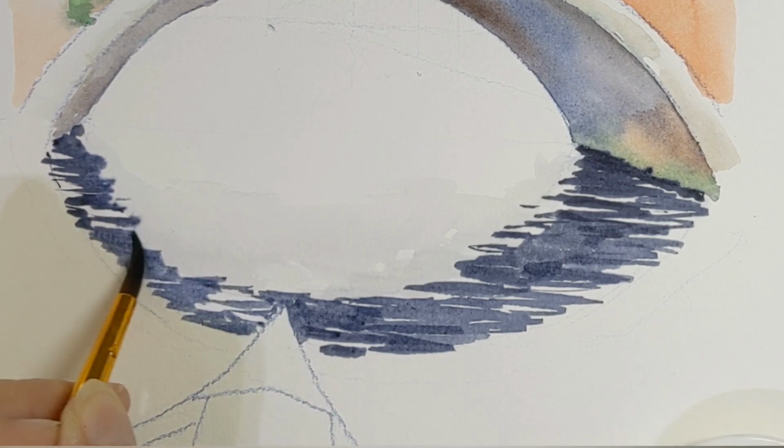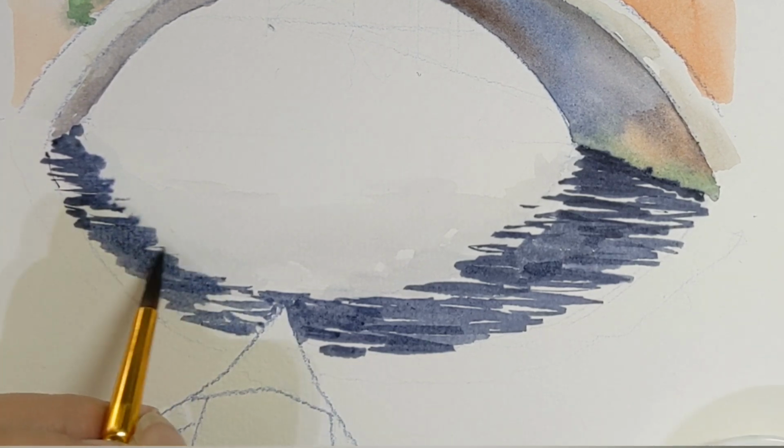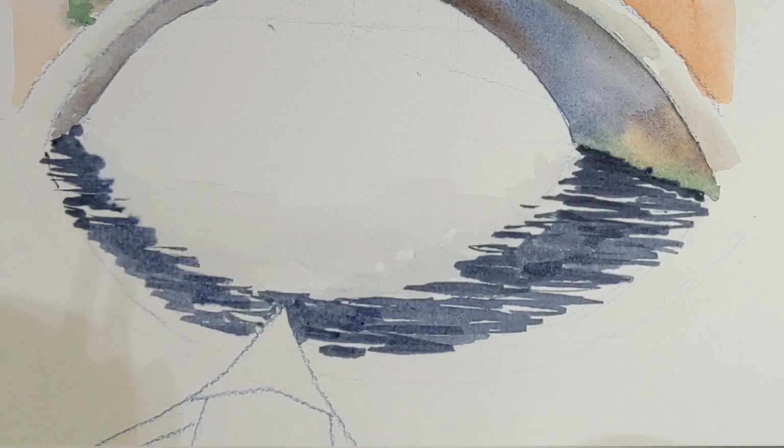And then back. And if you're not sure, just leave it rather than work it too heavy. You don't want it to be solid. There's nothing you can do about it if you go too heavy. Okay, and then I'm going to let that dry.